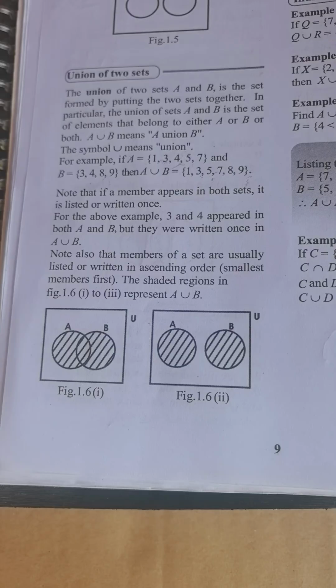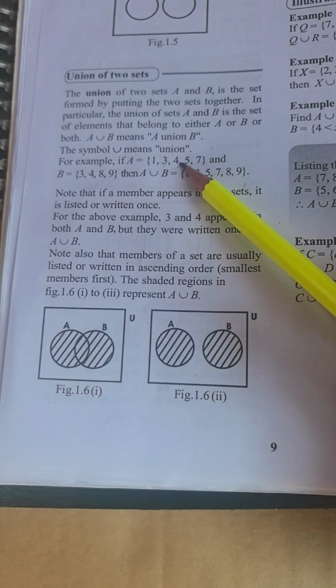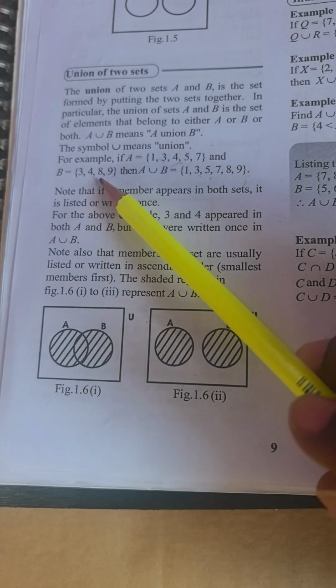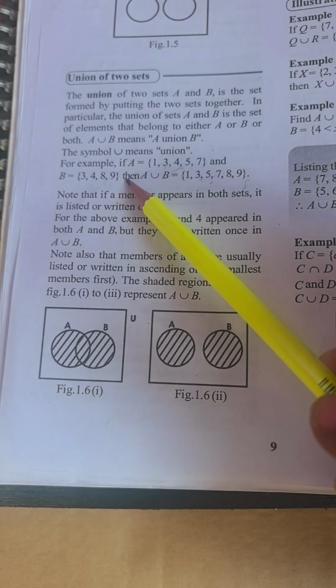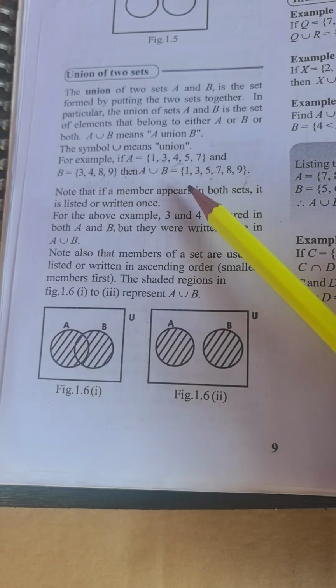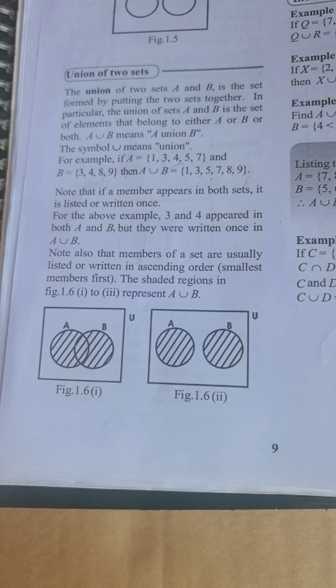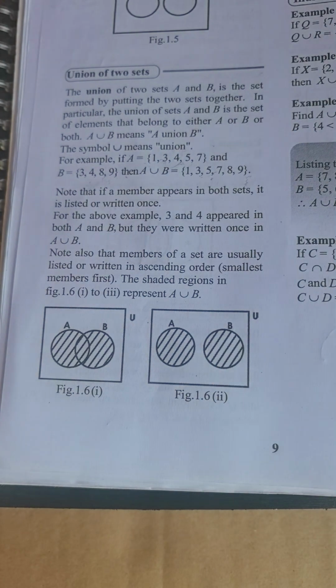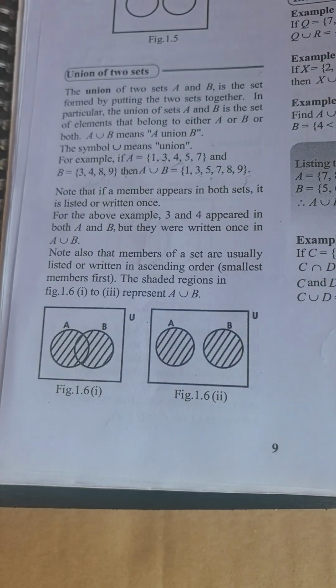So even though the book made a mistake, we are just adding the two sets' elements: 1, 3, 4, 5, 7, then continue with 8, 9. You don't have to repeat them twice. This is why we have to take such classes; the book could have an omission or mistake anywhere.